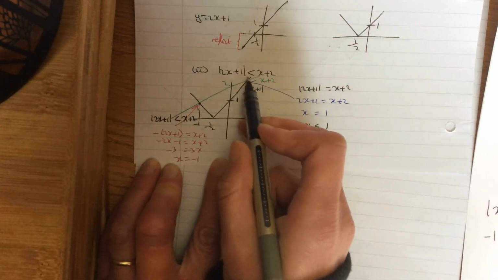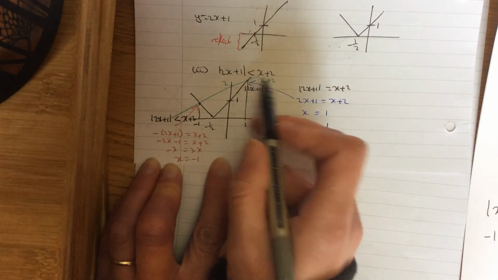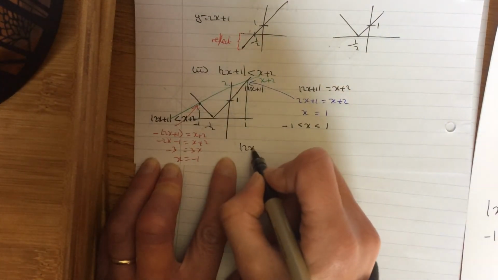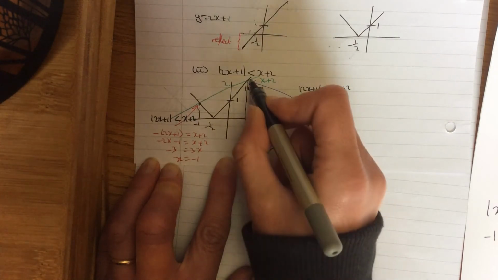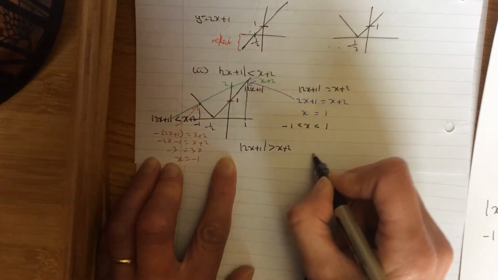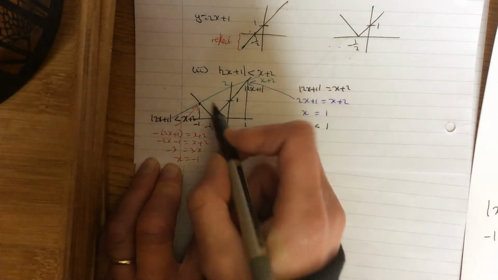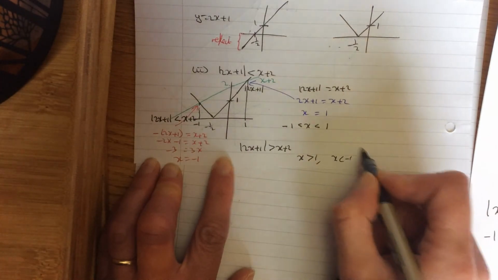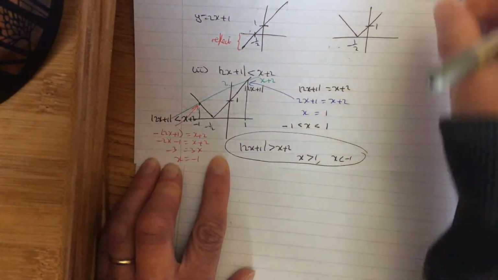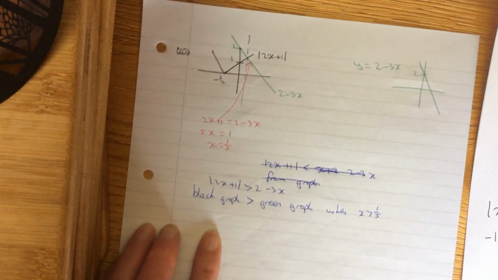If the question wanted above the graph, when is my black above the graph? So I'll just write it the other way around just to show you here. So when is black above green? Black would be above green when x is bigger than 1. Black would also be above green whenever x is less than minus 1. So just reading from the graph.